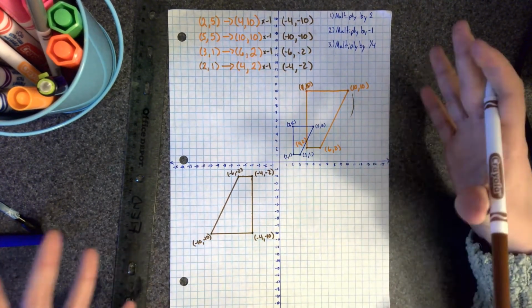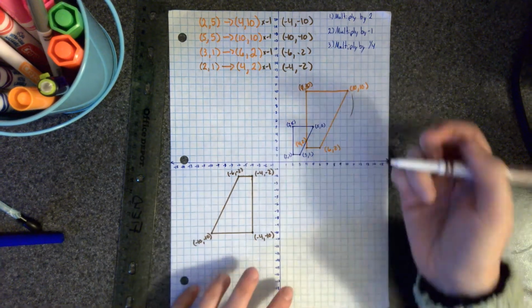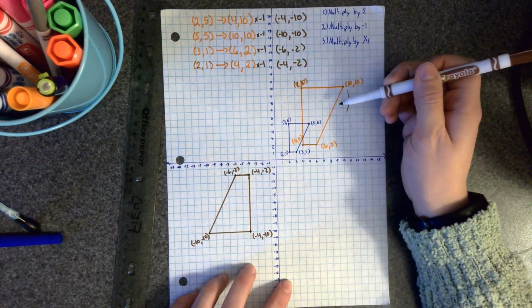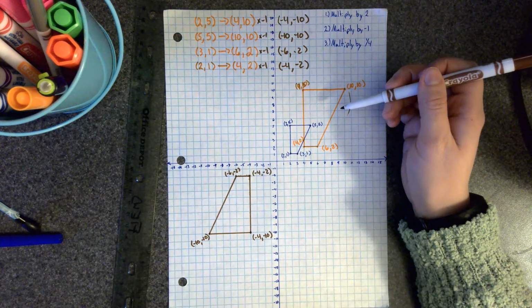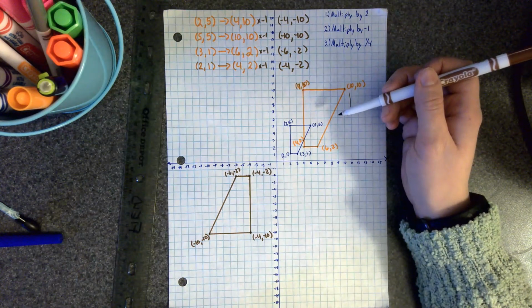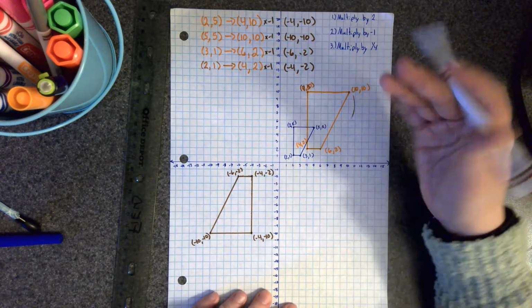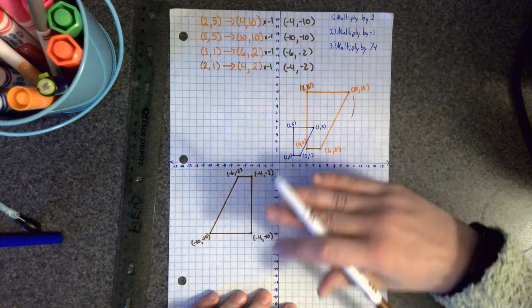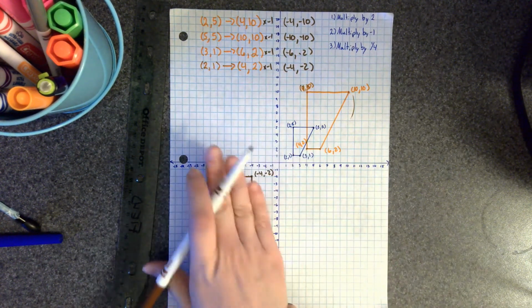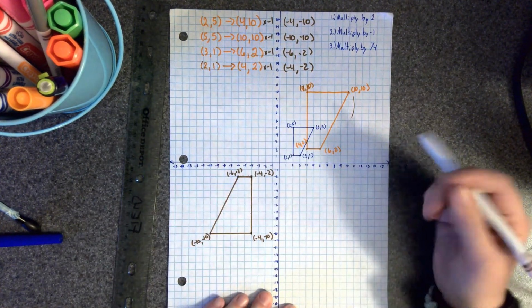Nothing's gotten bigger, nothing's gotten smaller. So technically, what we just did was not a dilation, even though we did multiply the coordinates by something. What we just did was a reflection, which if you remember those from the Minecraft, so a reflection happened here, and then a reflection happened here. But it's just cool to show.